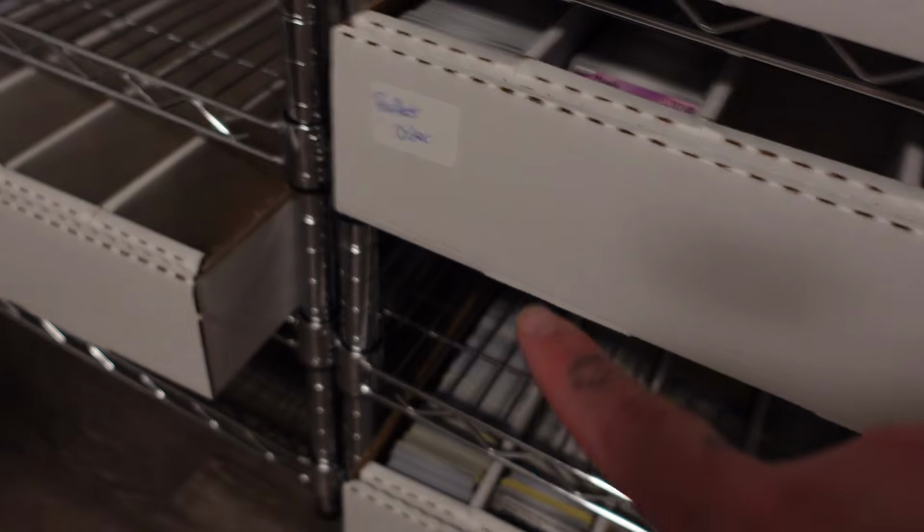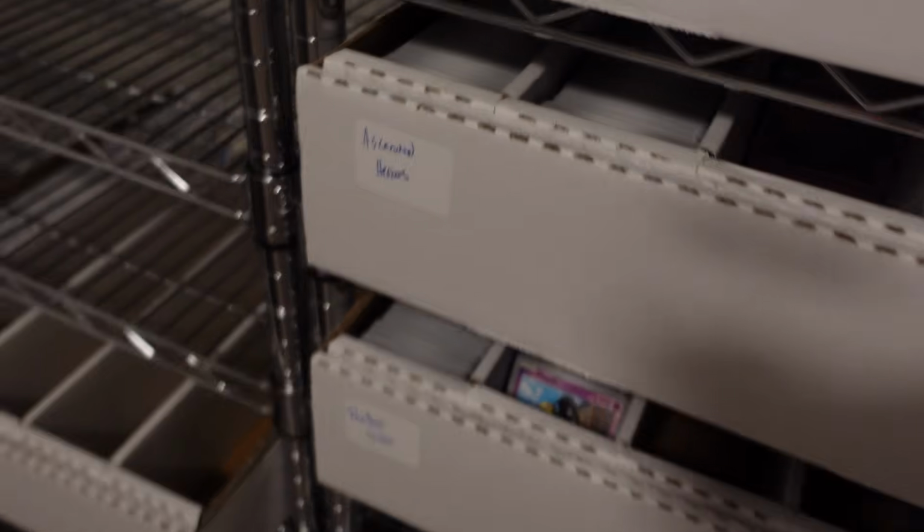If you make a mistake, so for example, we did some work this weekend. So we've got Chaos Rising, Perfect Order, Ascended Heroes. I need to get an actual label maker. This is Phantasmal Flames, Mega Evolution.